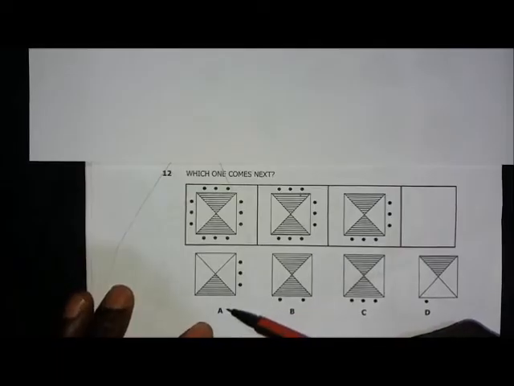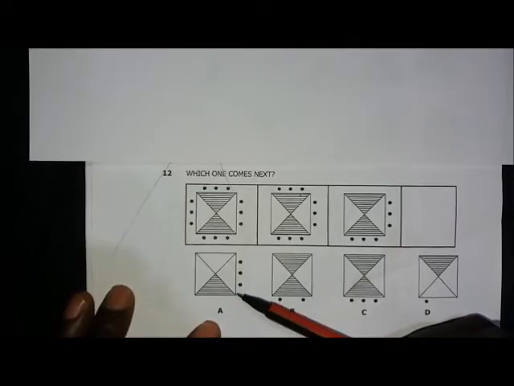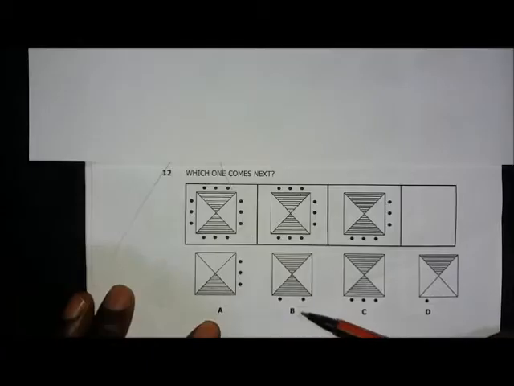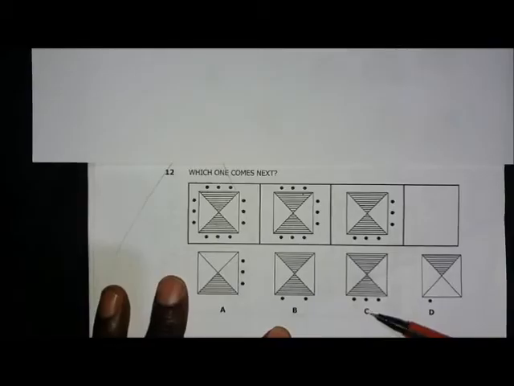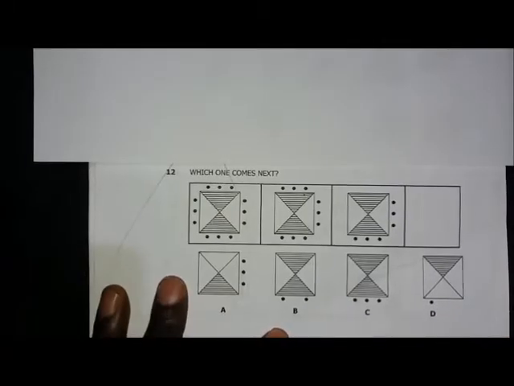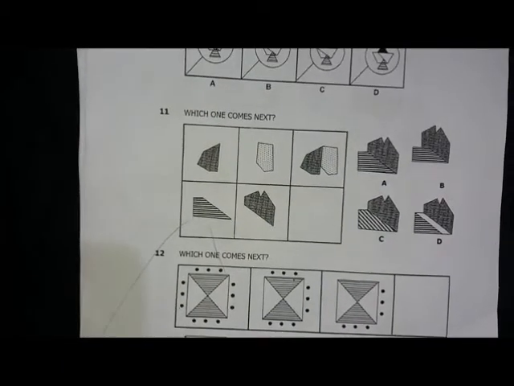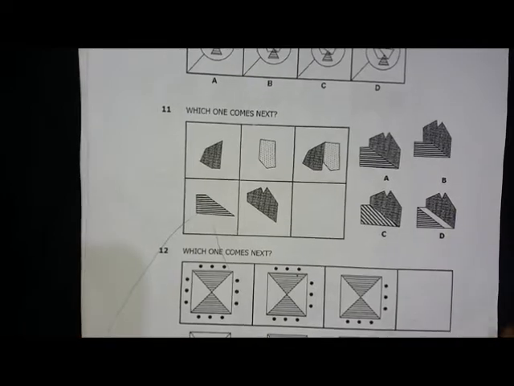So this cannot be because the dots are on the right side here. B is very close to the answer, but the dots are 2. C looks like the answer because the dots are at the bottom and there are 3. D cannot be, there's only 1 dot, so the answer is C. Okay, so Special Paper 2, always remember, these are just games. So you just need to think carefully and you should be able to get everything correct.